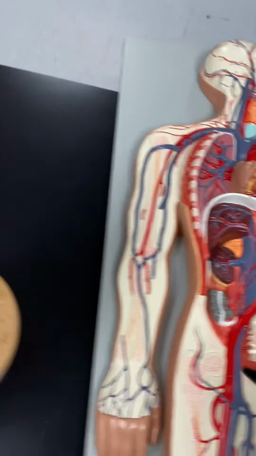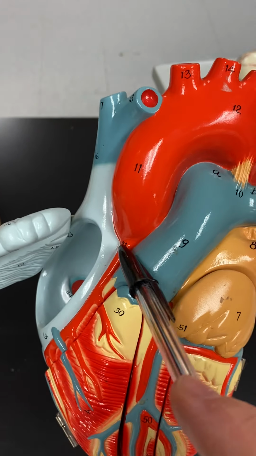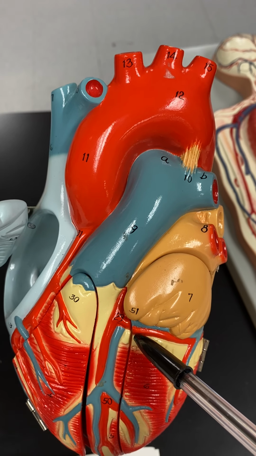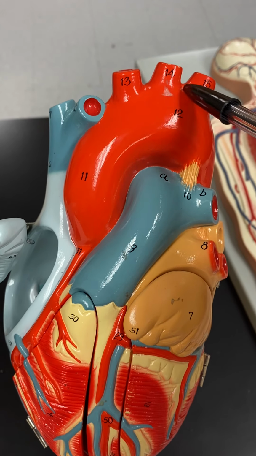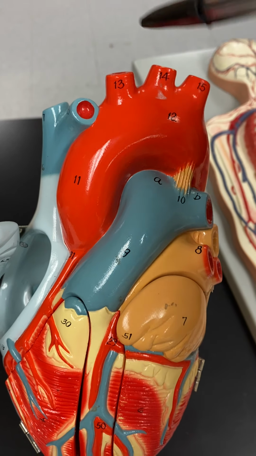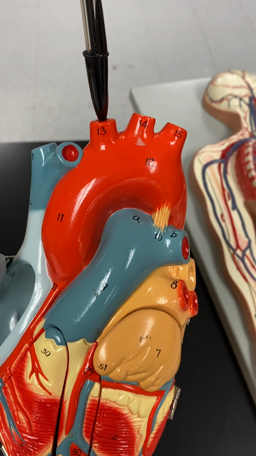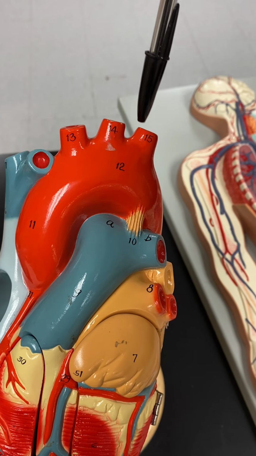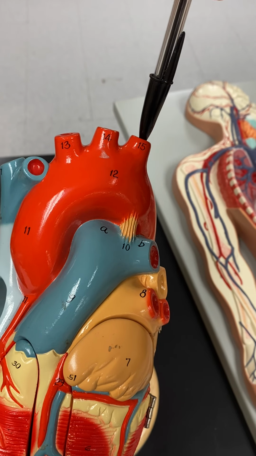Now, off of our aorta, remember we have our coronary arteries. Here's the right, here's the left. And then off of the arch, we have three main vessels. At the top right is the brachiocephalic trunk, left common carotid, and left subclavian.